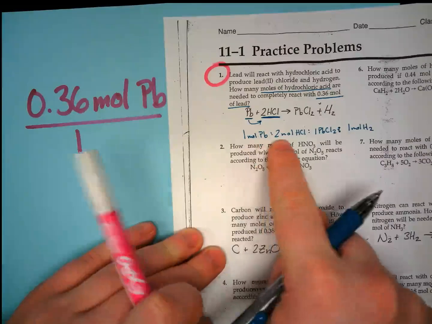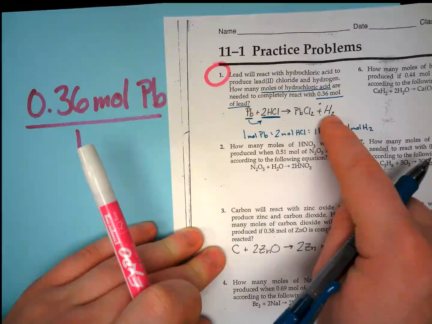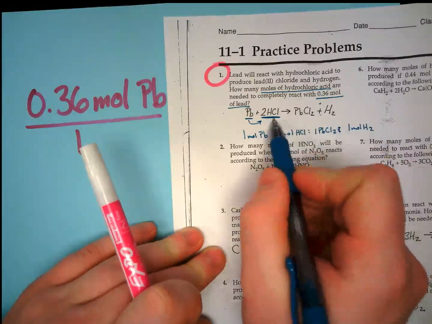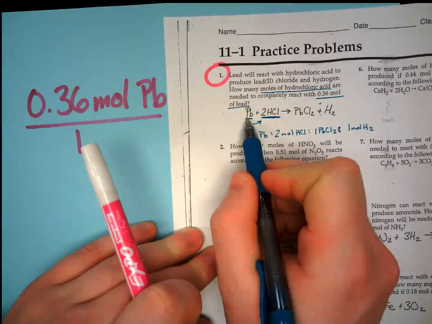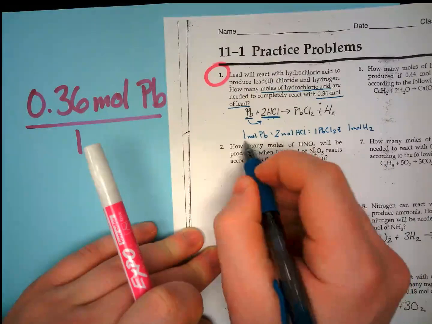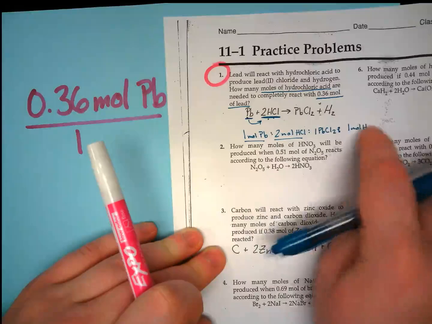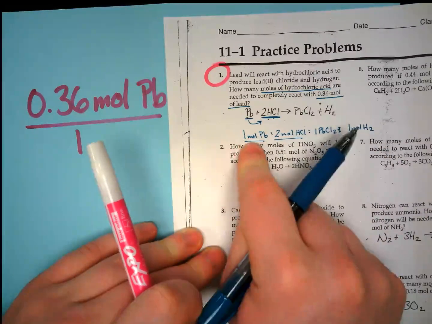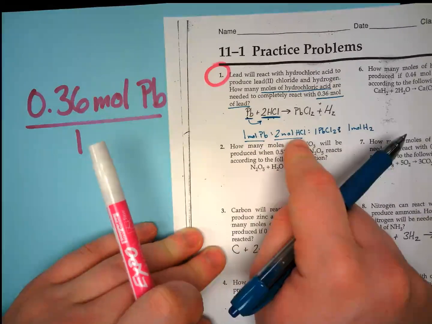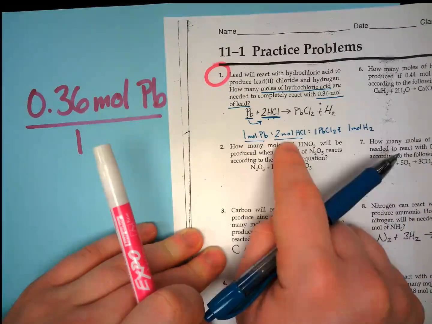So here's our molar ratio for the entire chemical equation. Now remember, we're going from moles of this to moles of this, so we really only care about these two. We don't have to worry about the rest. It's just asking about moles of lead into moles of hydrochloric acid. So our molar ratio between lead and hydrochloric acid is 1:2.